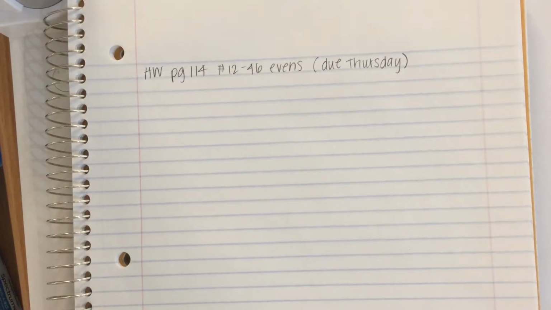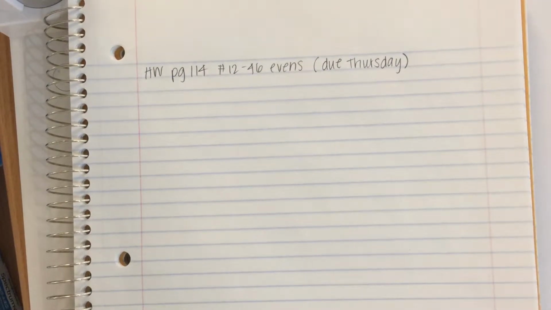So I'm gonna do number 12. I think you guys can do 12, 14, and 16, because those are just graphing with y is less than, and just shading in the appropriate area. So I'm going to do number 18, okay?